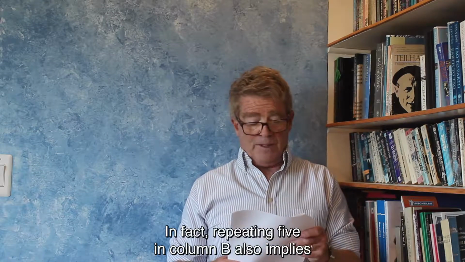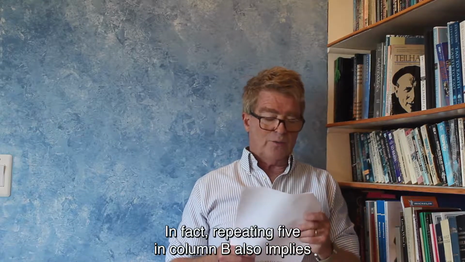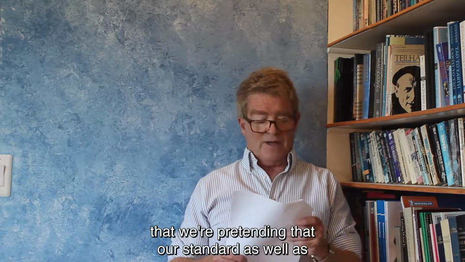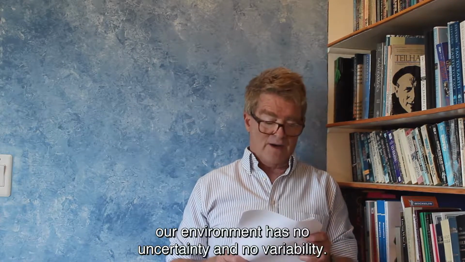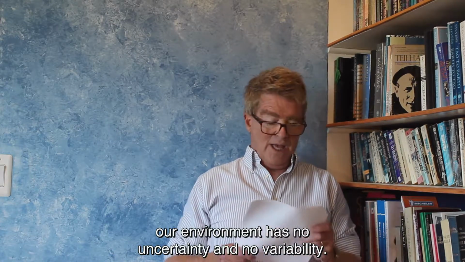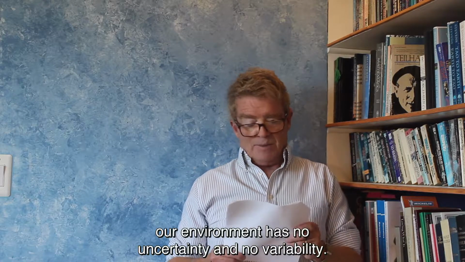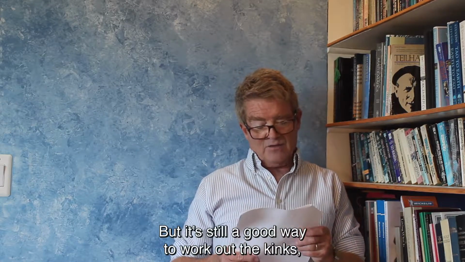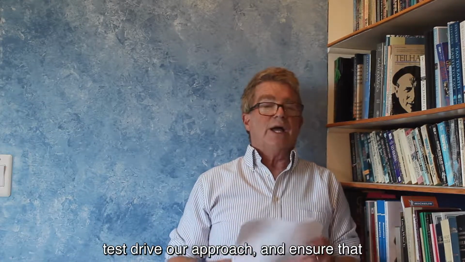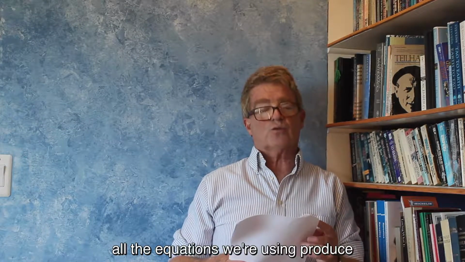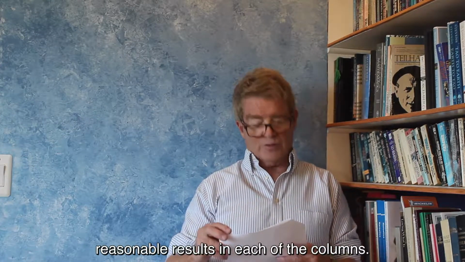In fact, repeating 5 in column B also implies that we're pretending that our standard as well as our environment has no uncertainty and no variability. But it's still a good way to work out the kinks, test drive our approach, and ensure that all the equations we're using produce reasonable results in each of the columns.